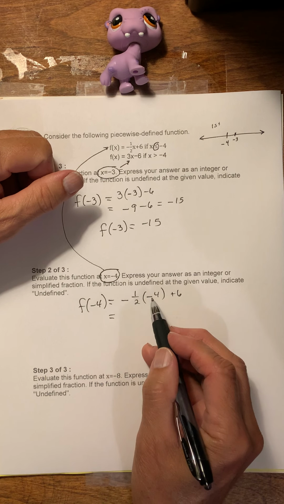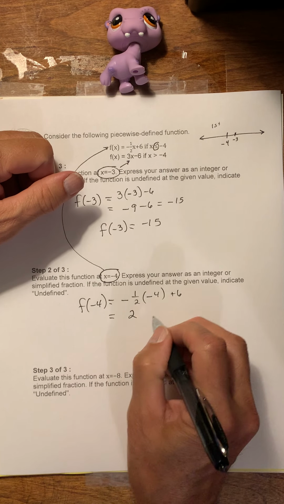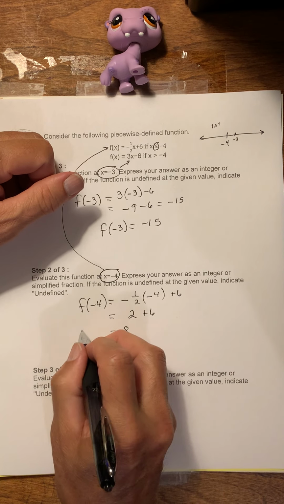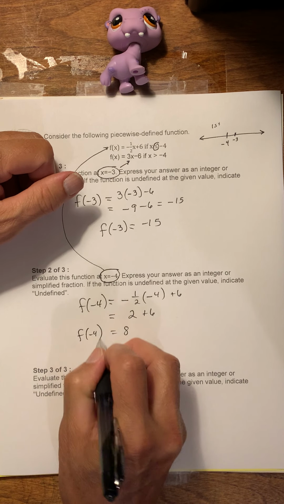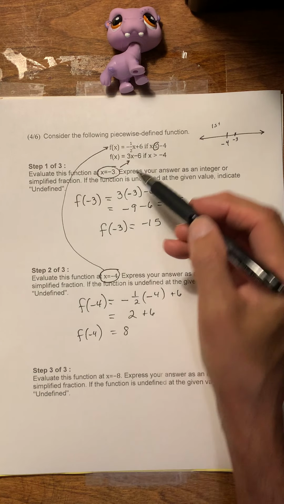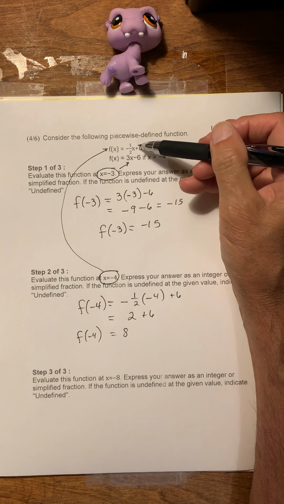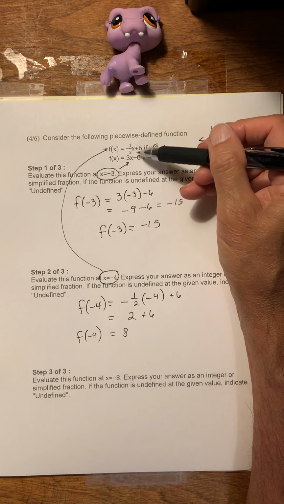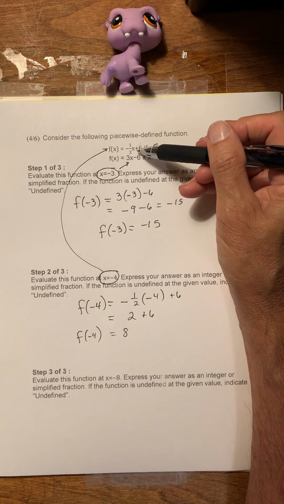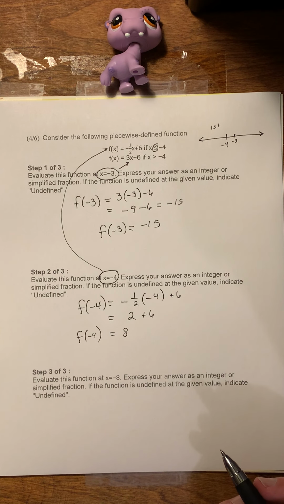Now I got a negative times a negative, so it's going to be a positive. 1/2 of 4 is 2, plus 6, 8. So f of -4 turns out to be 8. Again, I can't evaluate the function at x equal -4 until I decide which of these two pieces of the function is used to evaluate x equal -4.